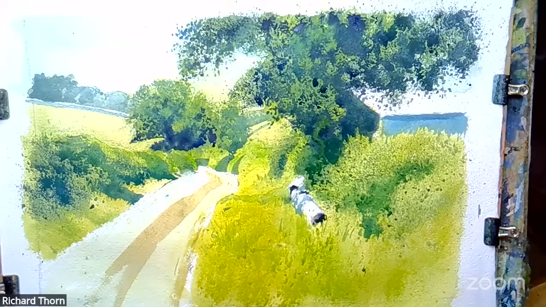Okay, so I'm going to dry that, and then I'll put the tree shadows in, and then we'll start lifting out different colours where we want the textures of the plants and the various foliage.